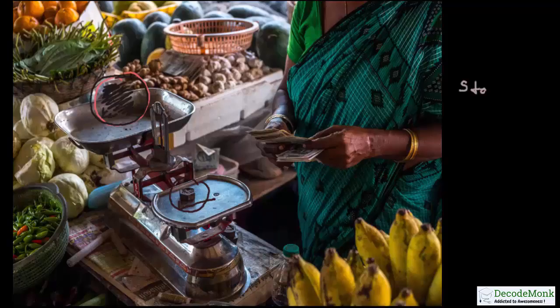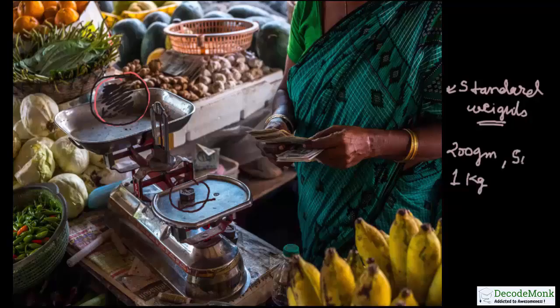These are standard weights, which I have discussed earlier also. Standard means that wherever you go, that 200-gram, 1 kg, 500-gram, whatever be the weight, will be the same across geographies. You may be in Paris, you may be in Mumbai, you may be in Kolkata. The weight of 200 grams in Mumbai will be the same as that of 200 grams in Kolkata. This is what we mean when we say standard.